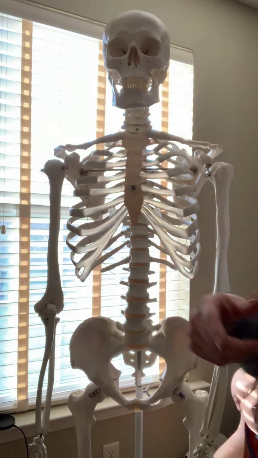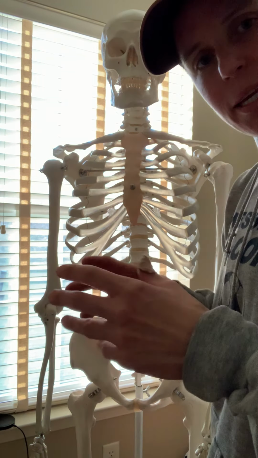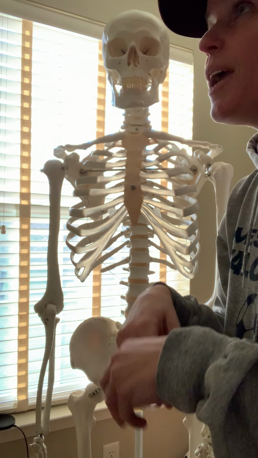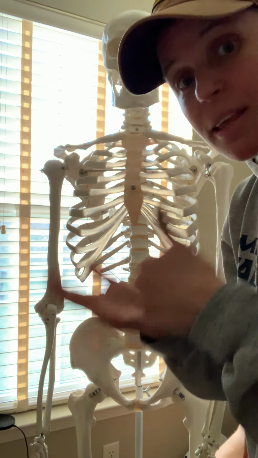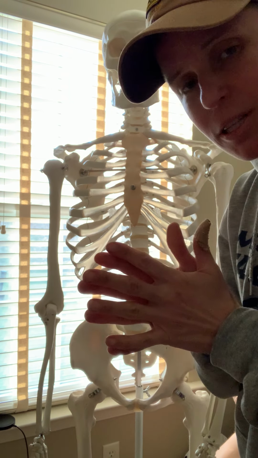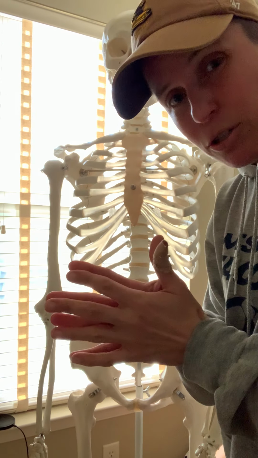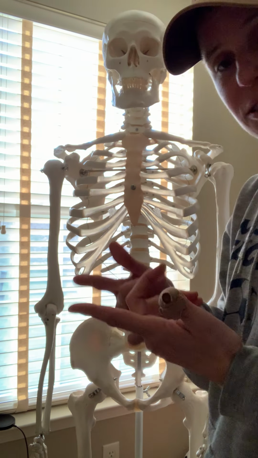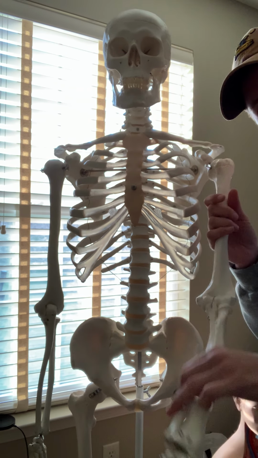So we're going to start by talking about long bones. Long bones are tubular in shape. They have a central shaft. They have articular cartilage on either end. And their main function is they are generally levers for movement. So some of the major bones that would be considered long bones are your arm bones.